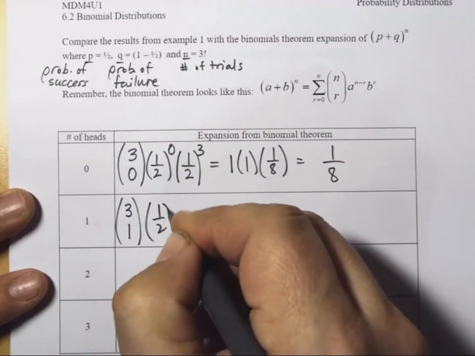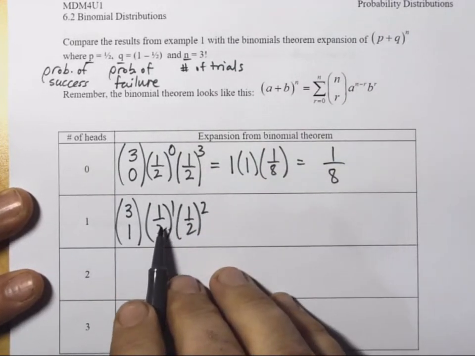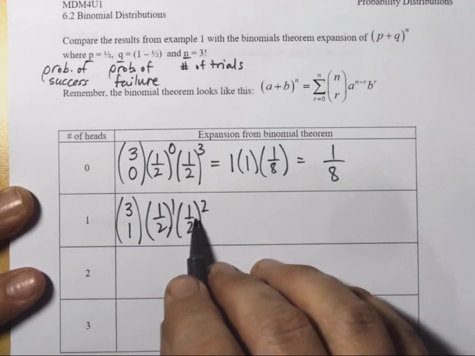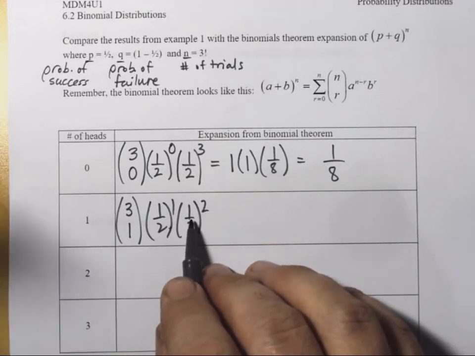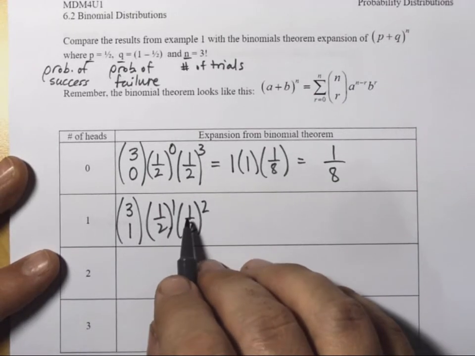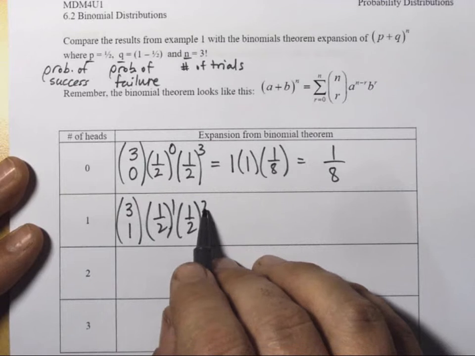Times 1/2 to the 1 times 1/2 to the 2. We must have gotten 1 success. We also must have gotten 2 failures. It doesn't matter the order we got those in. It could have been head, tail, tail, or tail, head, tail, or tail, tail, head. But regardless, we got 1 head and 2 tails.